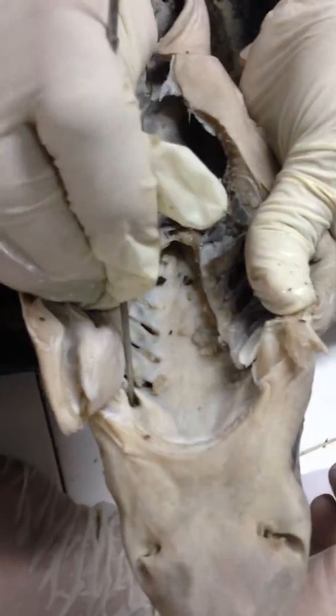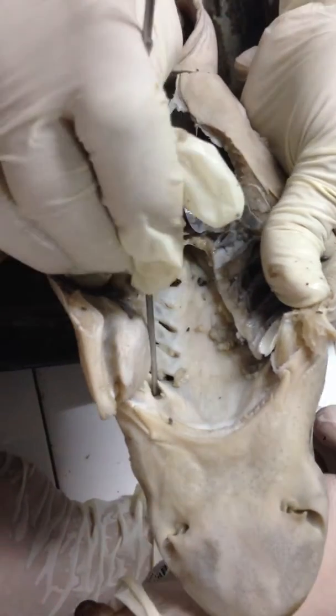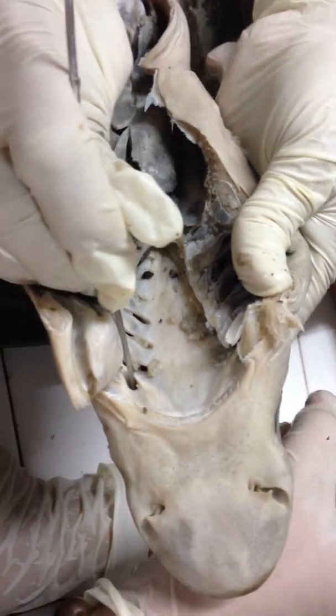Okay, and then the first of these, the spiracle, is a rounded opening in the roof of the pharynx immediately posterior to the mandibular arch. So ito yung mandibular arch. Ito na yung first gill slit, which is the spiracle, which is considered as the entry of respiratory water.